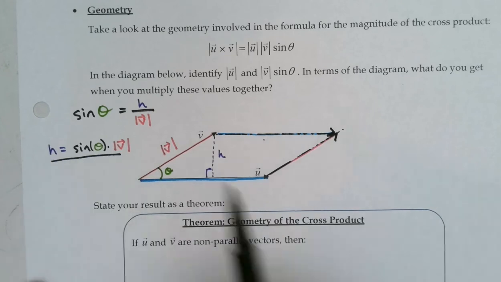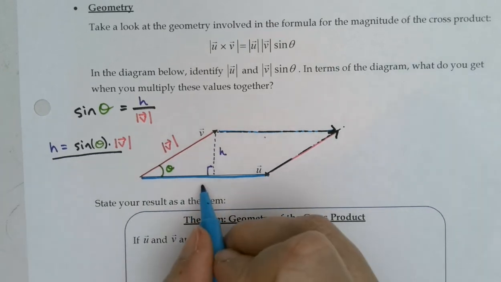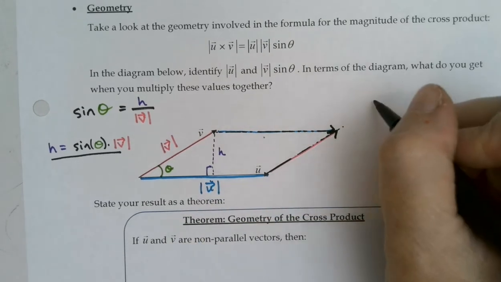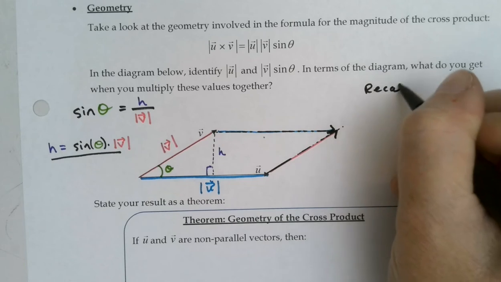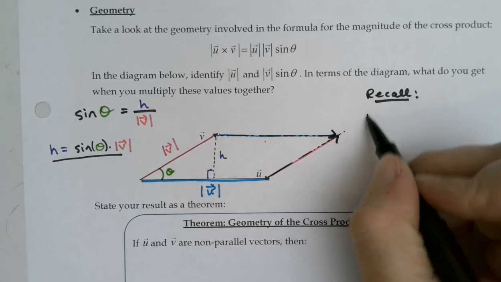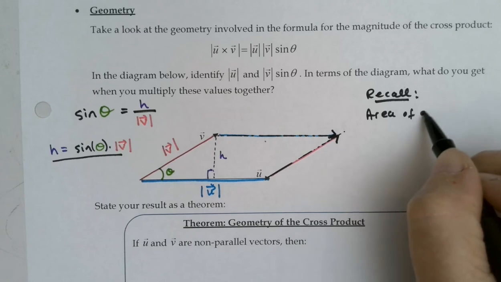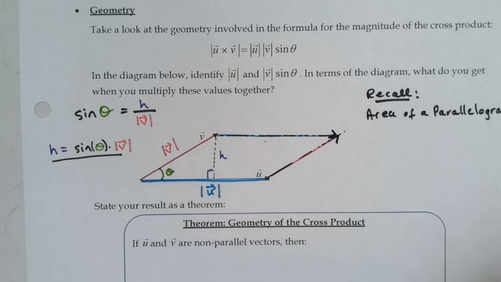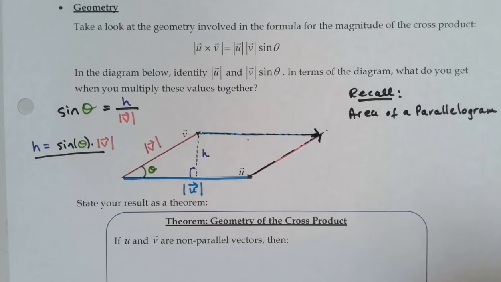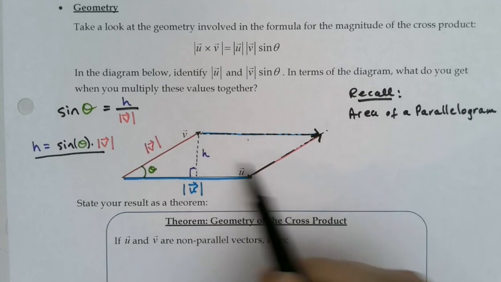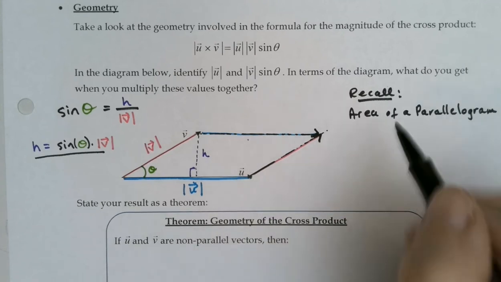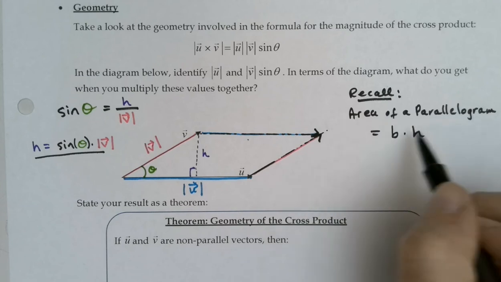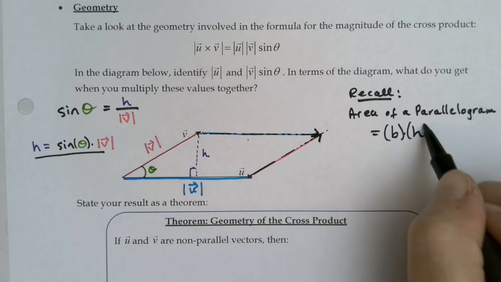Why does that matter? Well, because remember, the area of a parallelogram is base times height. So let me remind everybody. Recall, area of a parallelogram, of which a rectangle is the most common, well, actually square. A square is an even more common one, right? So squares and rectangles are just modified versions of these, where all the angles are right angles. So the area is equal to base times height, right? The length of the base times the height.